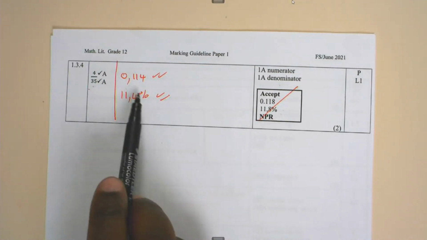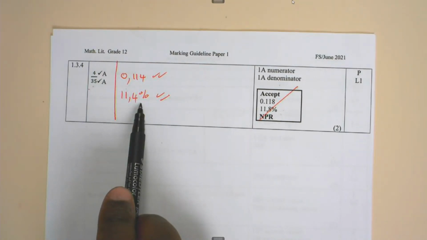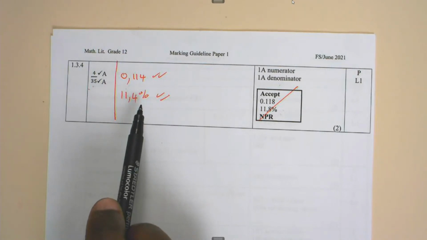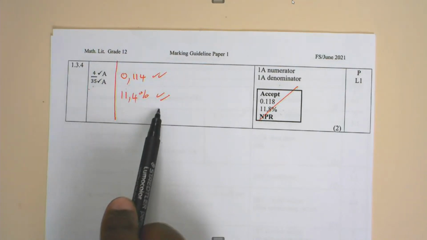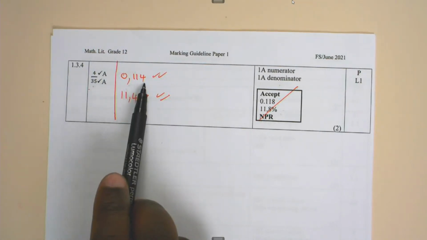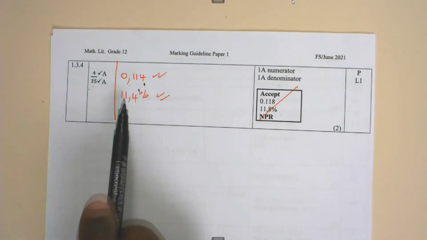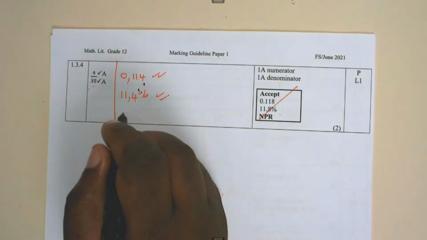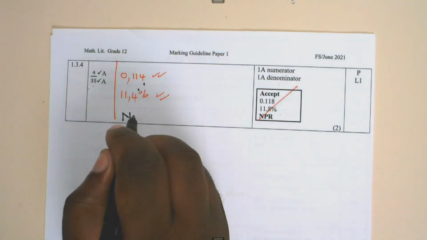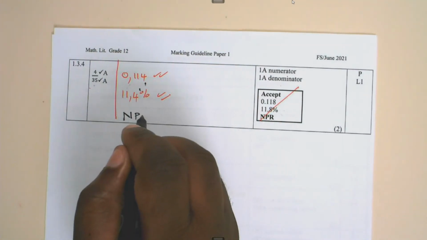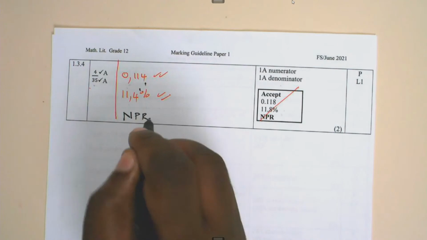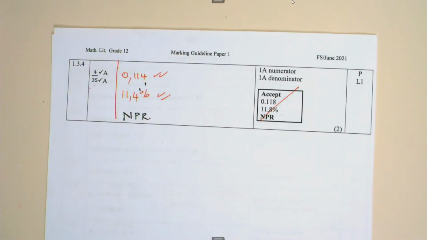When the learner converts to a percentage, you still credit the learner. If the learner leaves it as a decimal number, you still credit the learner. You give the learner full marks. But remember, there is no penalty for rounding.